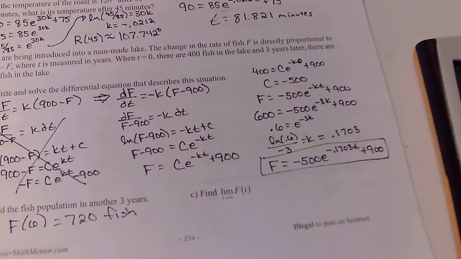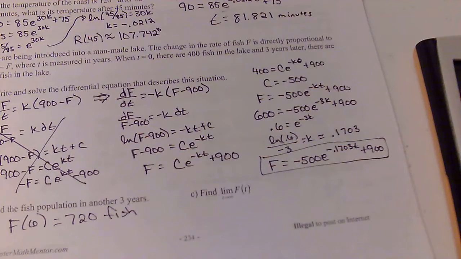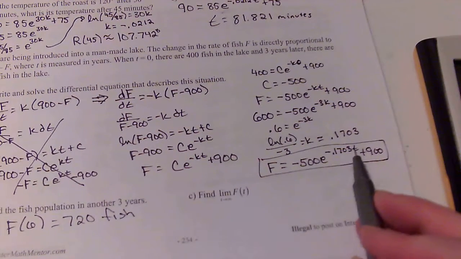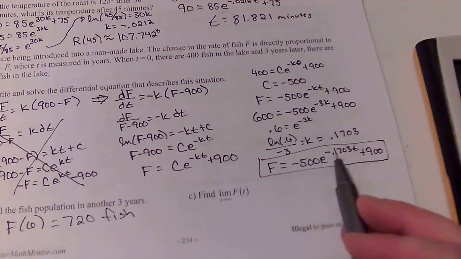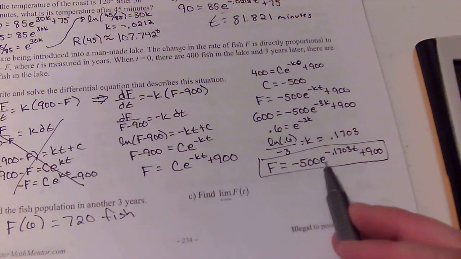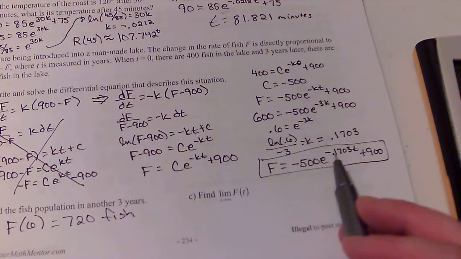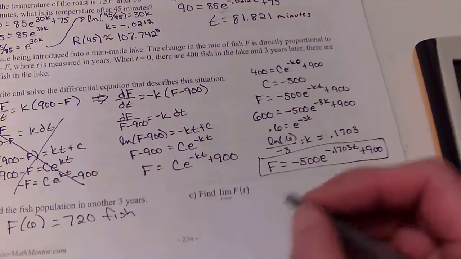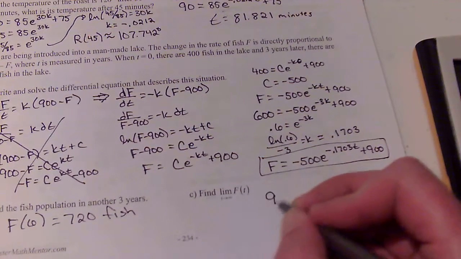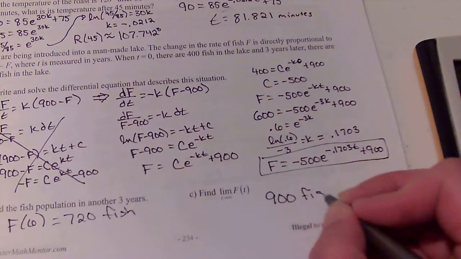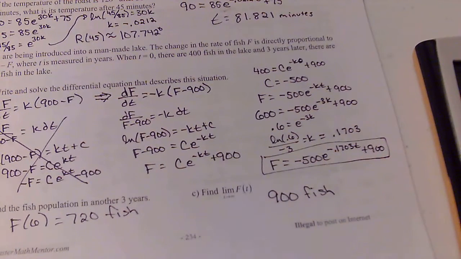What would be the limit as we approach infinity? So what happens here as that approaches infinity? Well, since it's negative, that's going to get really super small. It's basically going to go away, and we're going to be left with 900 fish. That's actually the carrying capacity. That would also be our horizontal asymptote.